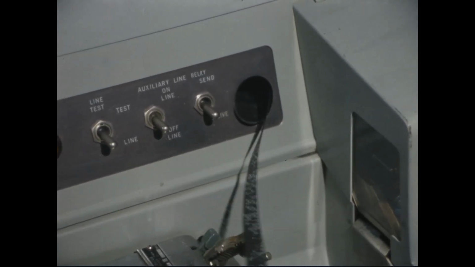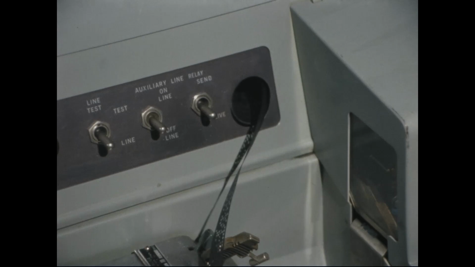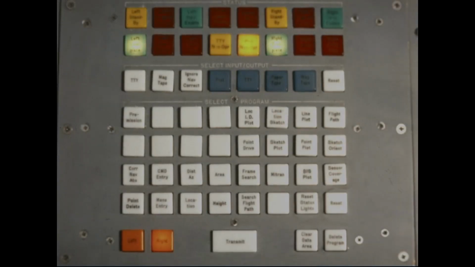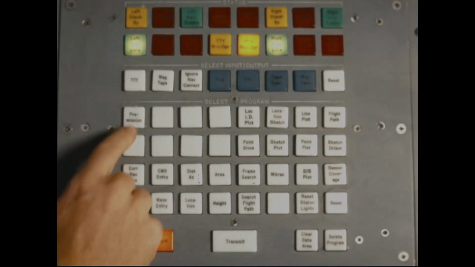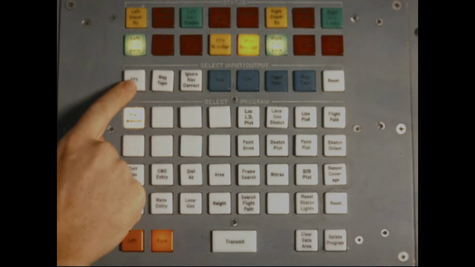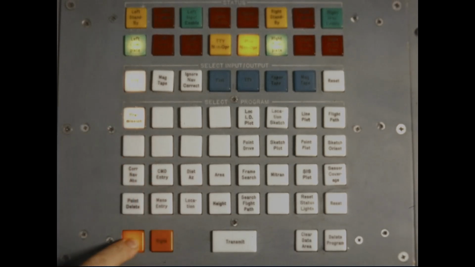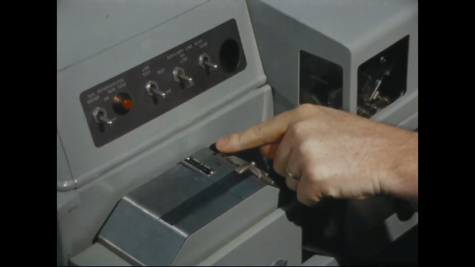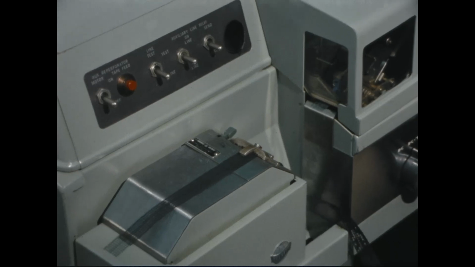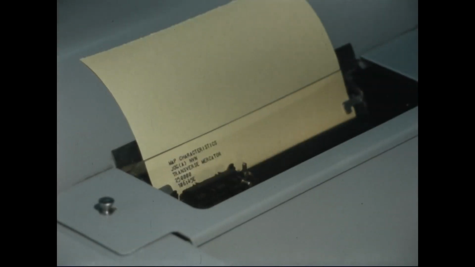All programs are initiated in the same manner. Press the buttons for the wanted program, the means of input, and the side of the station being operated. Then press the transmit button. When the computer is ready with the program, it gives a light signal. The data on the tapes is fed to the computer via the teletype.